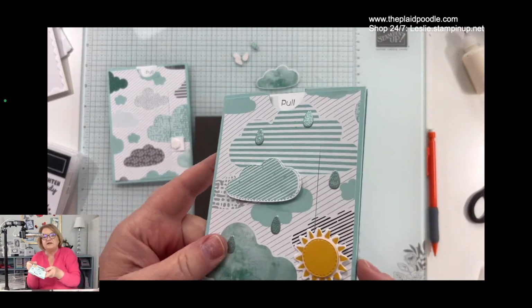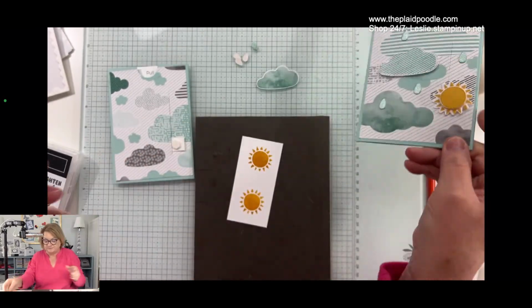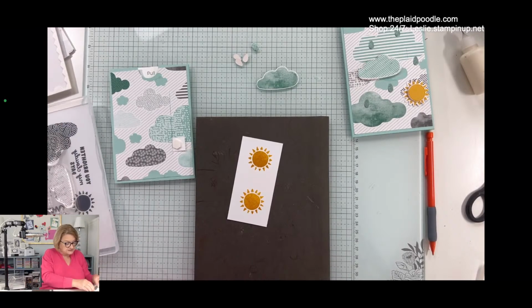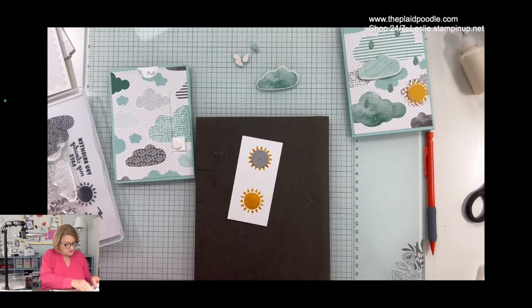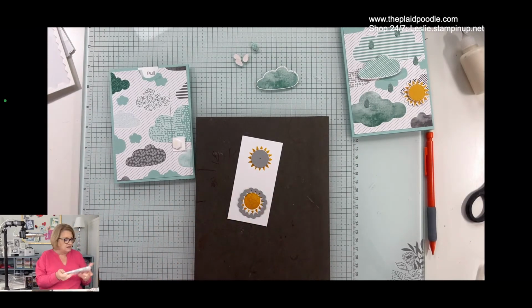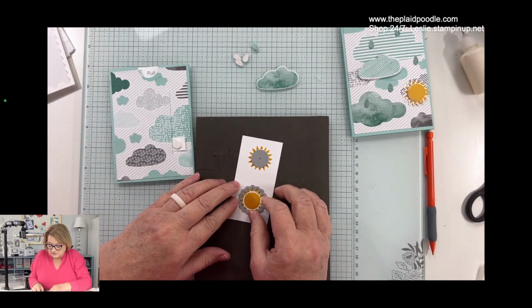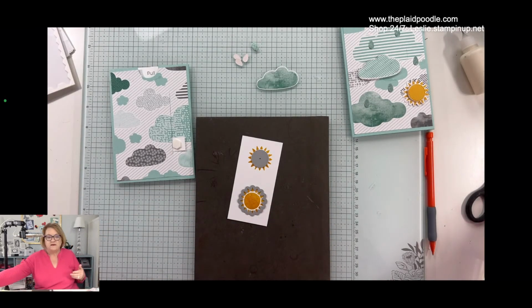The little sun here, you can notice I've popped up this little inner circle. So I'm going to cut the little inner circle out of that sun. I think I'm going to cut it out of this one. And then I've got a die to cut the actual sun. And look at that. I laid that die right on there.